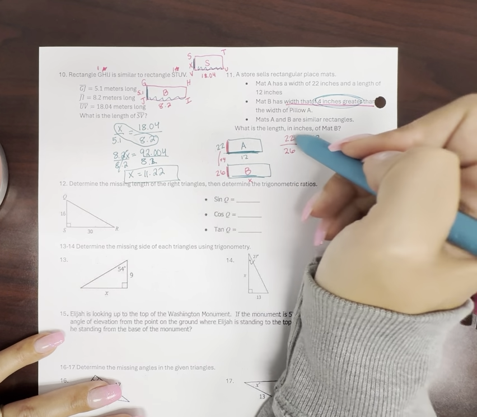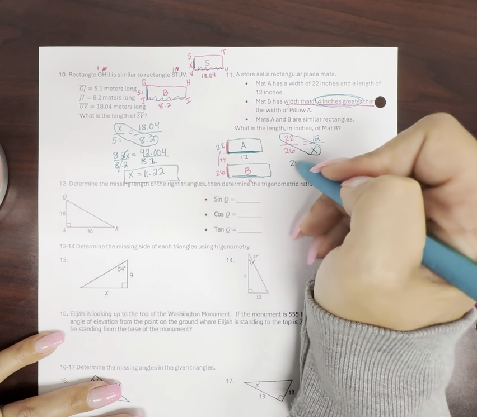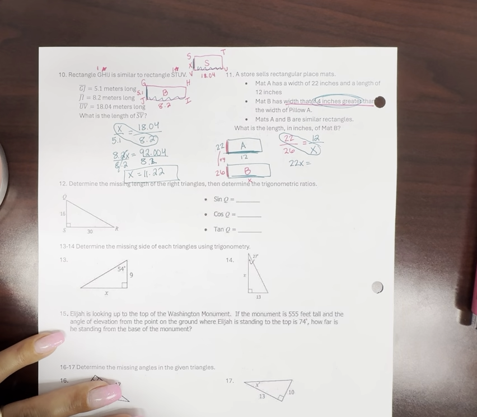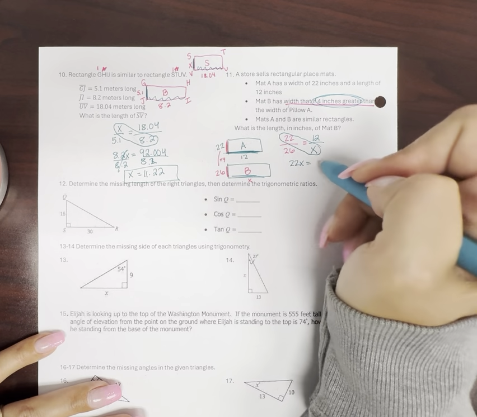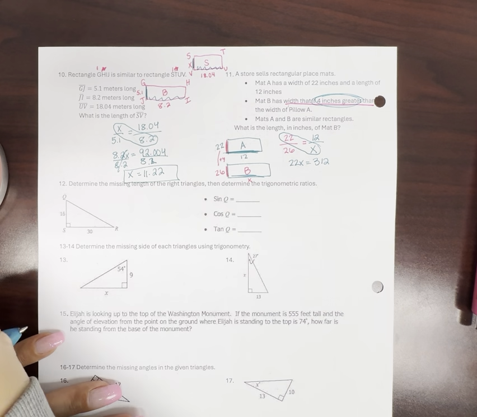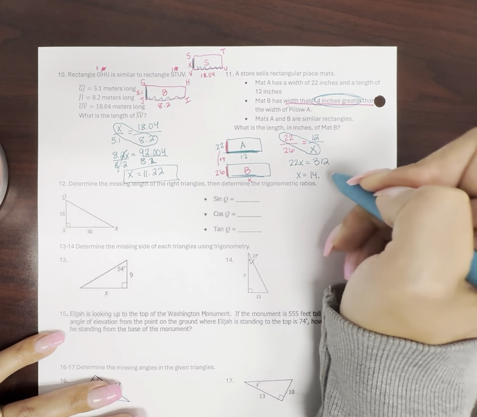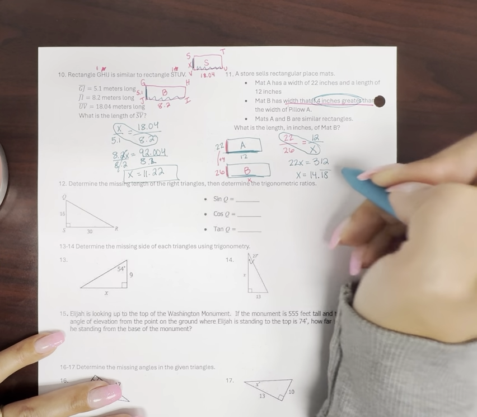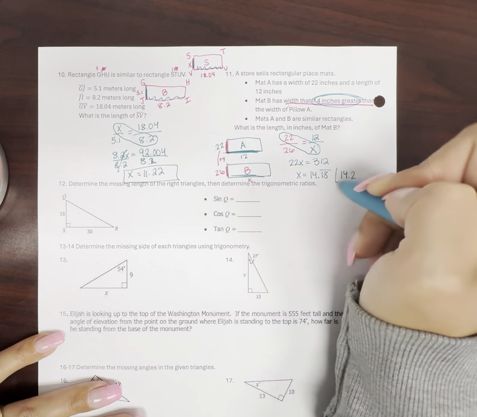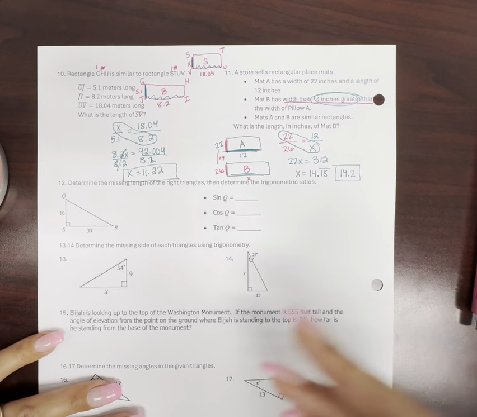So if I cross multiply, 22 times x is 22x, 12 times 26 is 312. I'm dividing by 22. So I get 14.181818 repeating, so 14.2 if you want to round it to the nearest tenth.